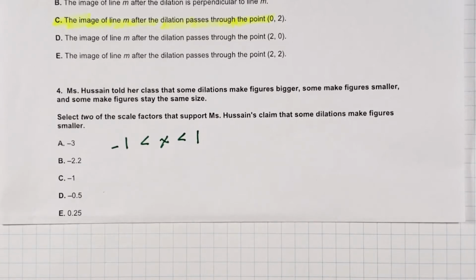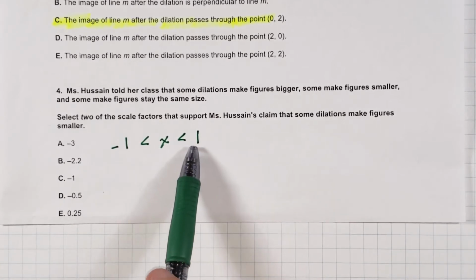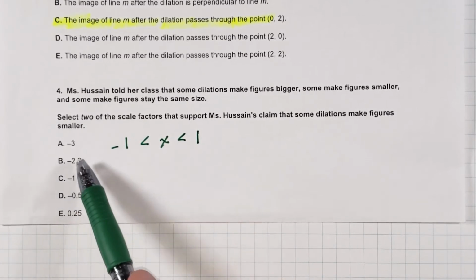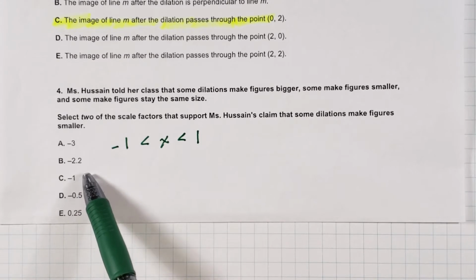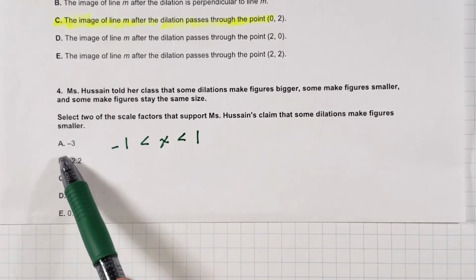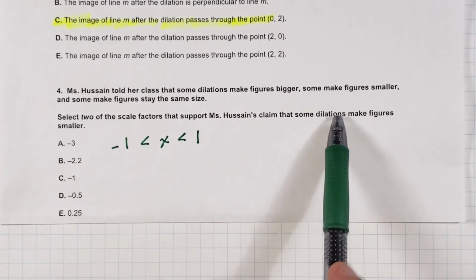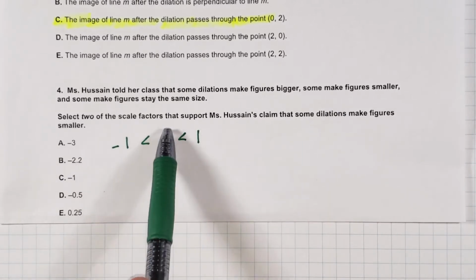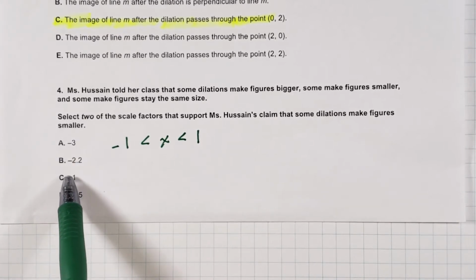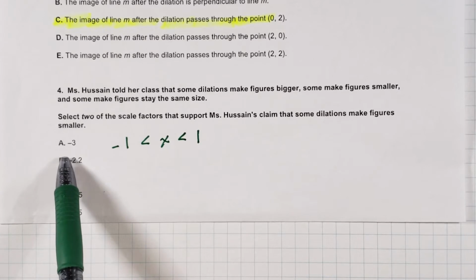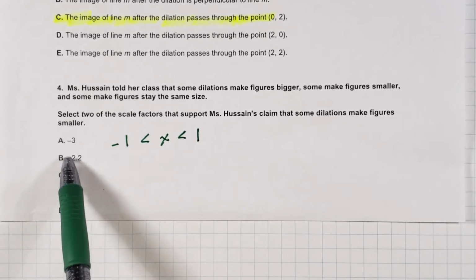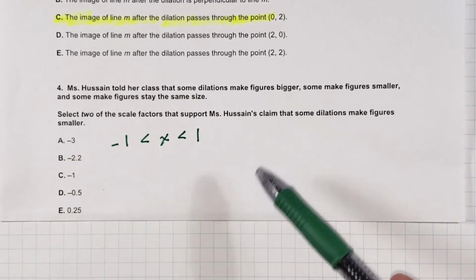So we don't want to include 1, and obviously you don't want to include any numbers that are larger than 1, so we're not giving any of those. But we also don't want to include any numbers that are smaller than -1. The reason is that when your dilation factor, your scale factor, is smaller than or equal to -1, then not only is it going to be increasing in size, but it's also going to be changing position.